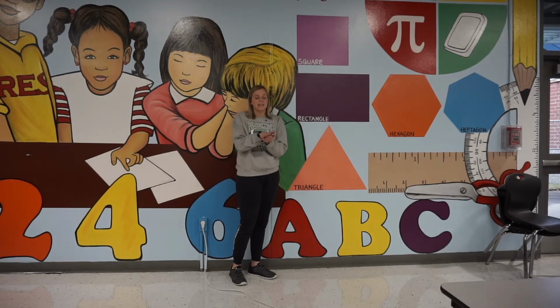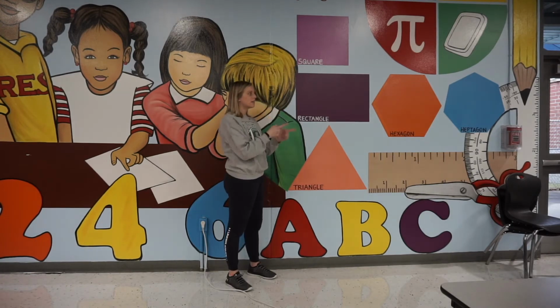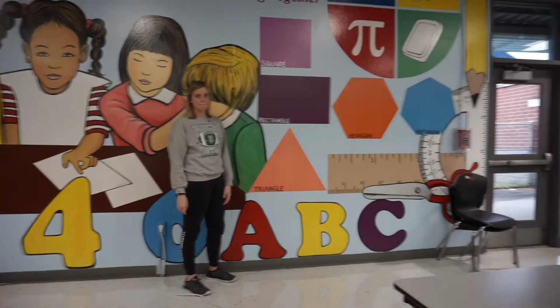Again, 2D means that it's flat. It's not going to have depth to it like a ball or a box. It's going to be nice and flat like a piece of paper. Mr. Fisher has some more examples on that wall over there.